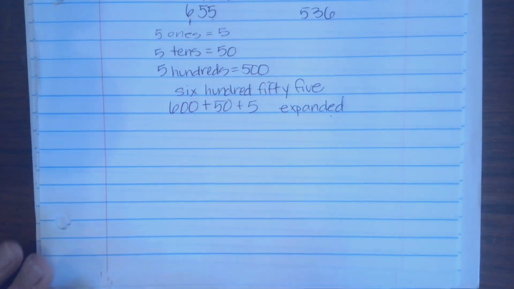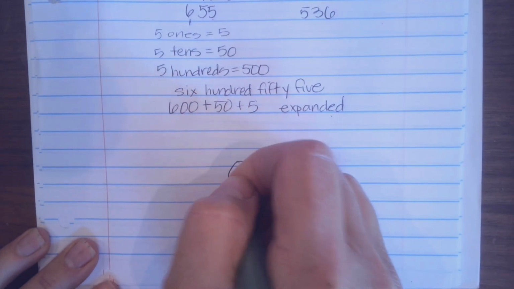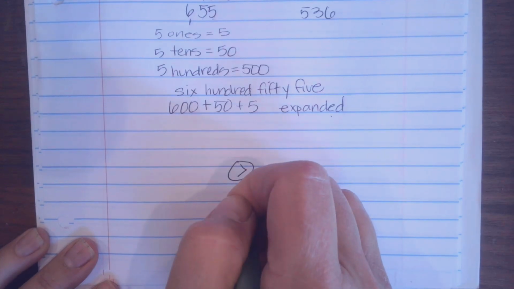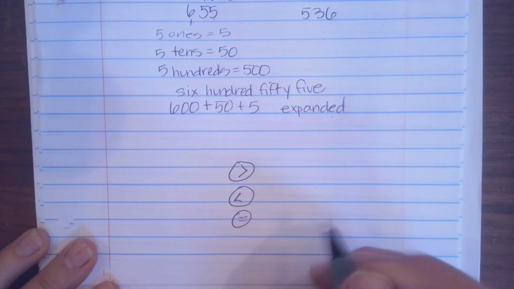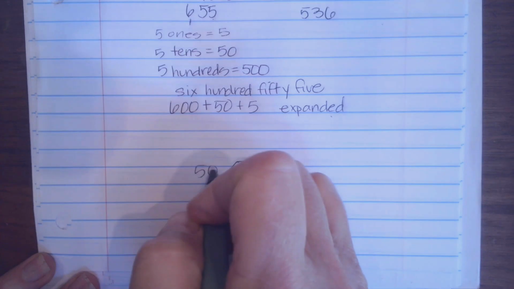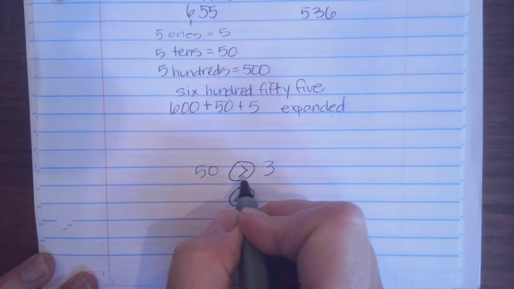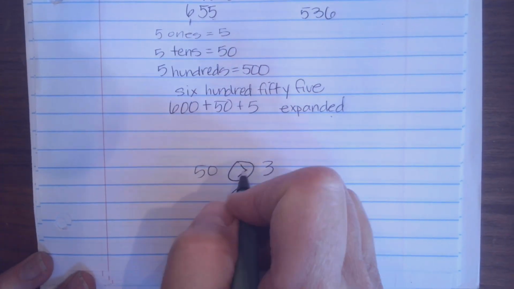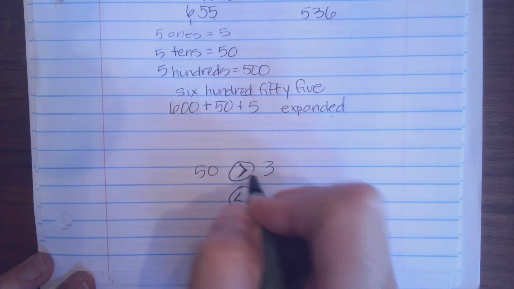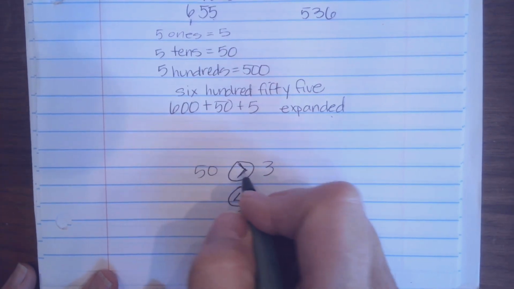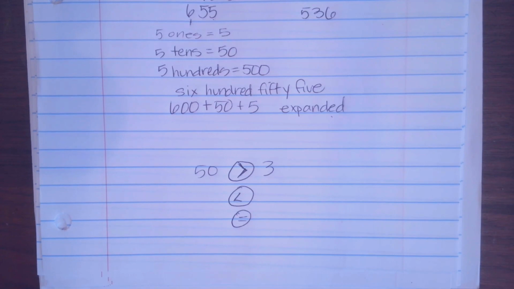The beginning of school will also ask you to do greater than, less than, or equal to. So, for example, if you have 50 and 3, 50 is greater than 3. And you can remember it by saying that this is pointing to the smaller number and saying, ha ha ha, I'm bigger than you are.